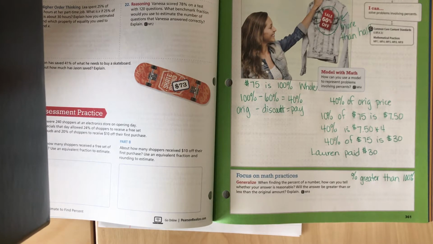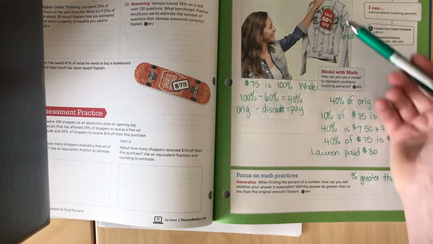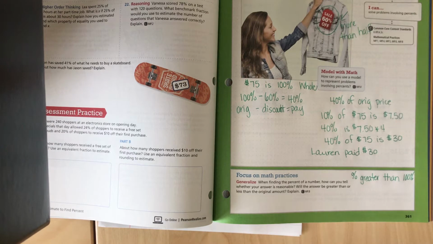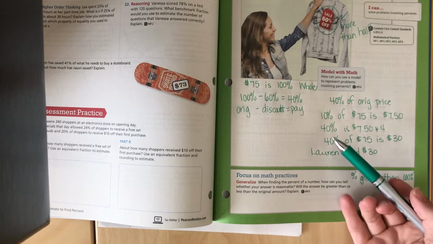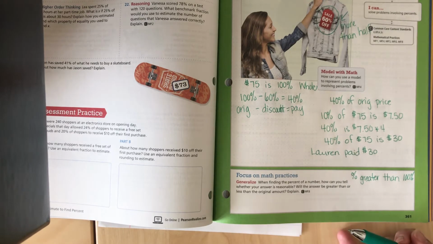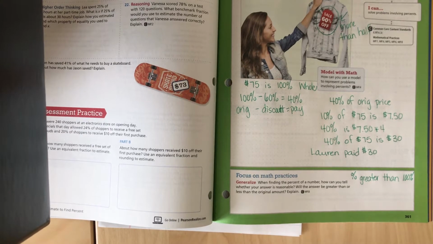Now, if you're taking a percent that's less than 100, like 60% of the original price, you would expect to pay less than $75. And I'm thinking that 40% is a little bit less than half. So if I think, what is half of 75? That's like $37.